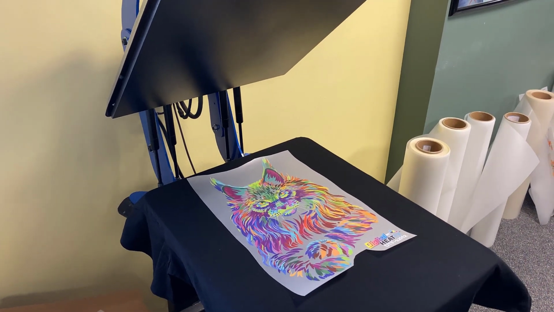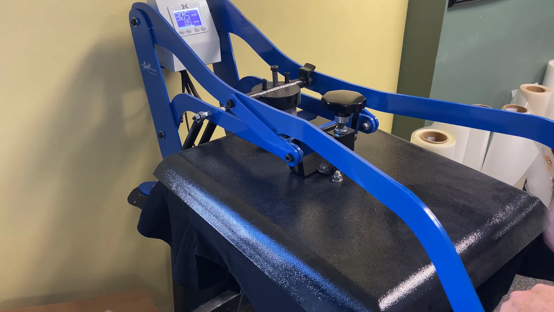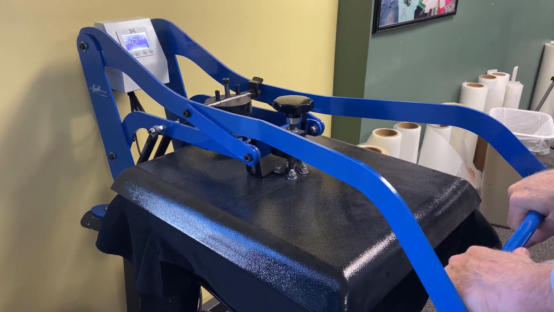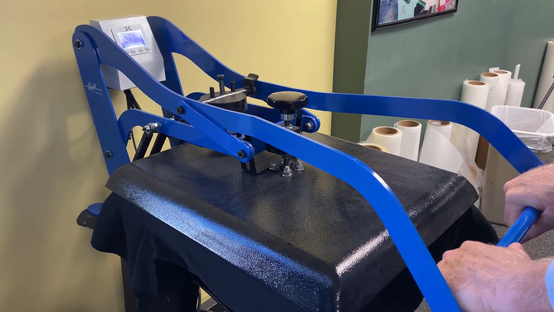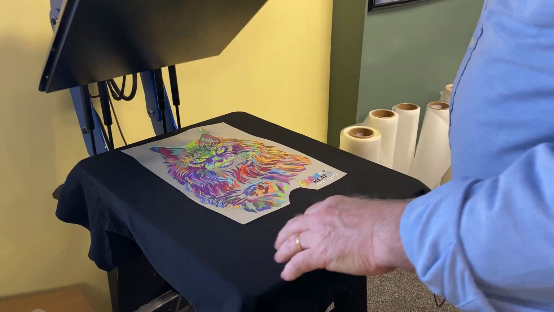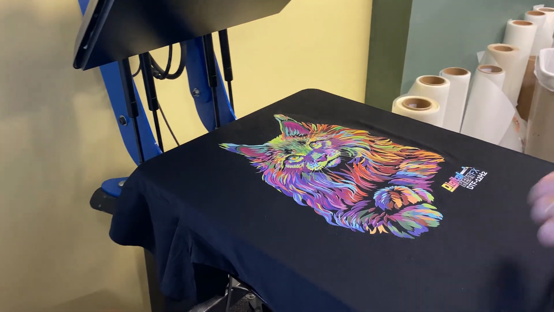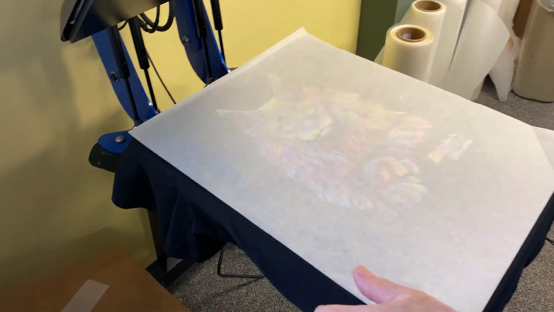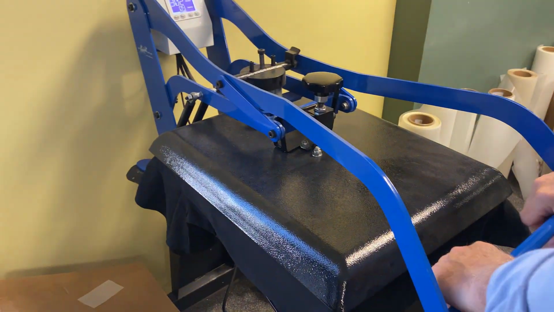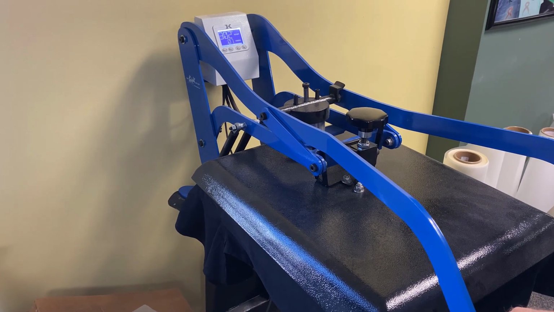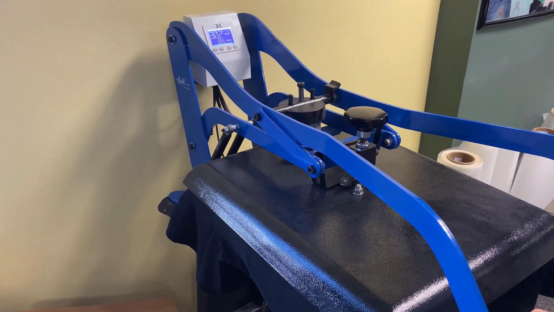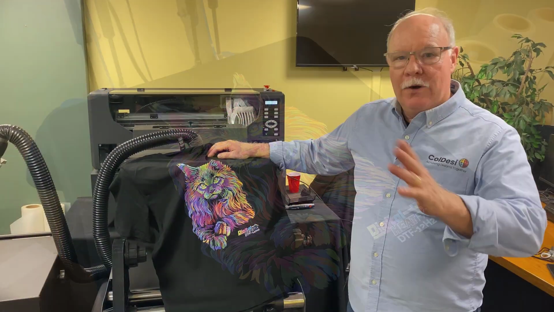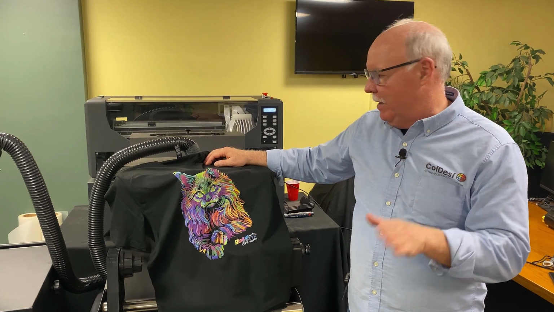All right, here we go. This is a 10-second heavy pressure, 300 to 305 degrees. Then we're gonna do a hot peel in another 5 seconds. And cover it with a secondary sheet. This one we're gonna do the same pressure, same temperature, 5 seconds instead of 10. There we have it.